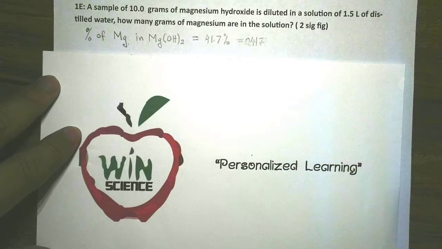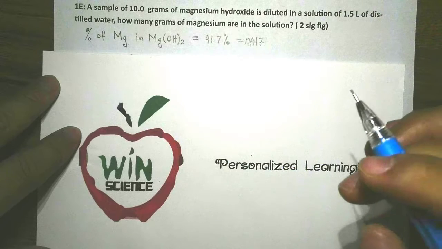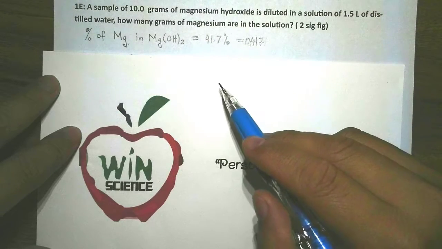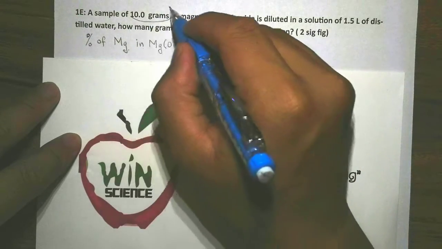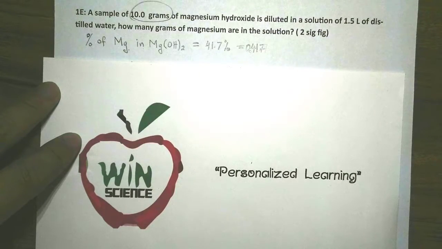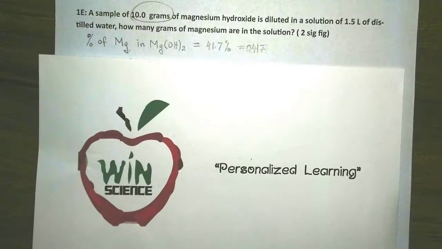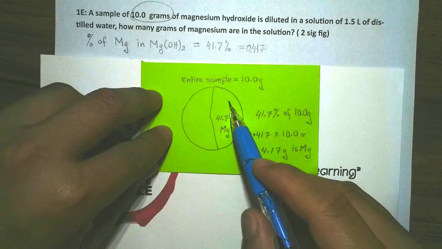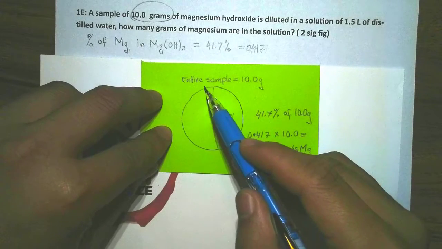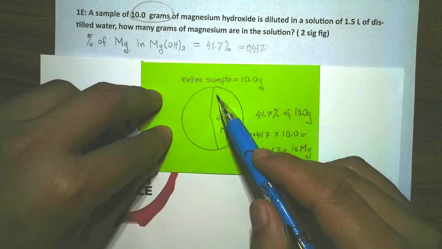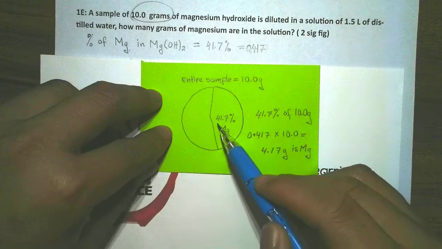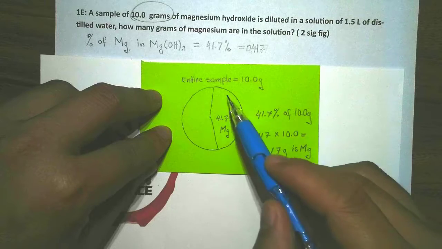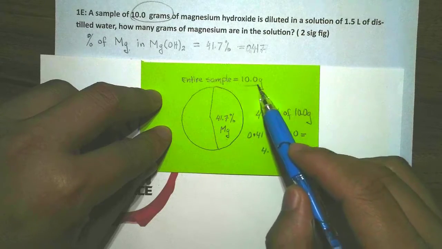Going back to the ideas of percentage, if we know the percent composition, we can apply this to the entire sample, which is 10 grams. So all we have to do is look at it in terms of percentage. First of all, this is a pie chart, which is out of 100%. And if we look at this in terms of percentage, 41.7% is magnesium. Now, this whole entire sample is 10 grams.